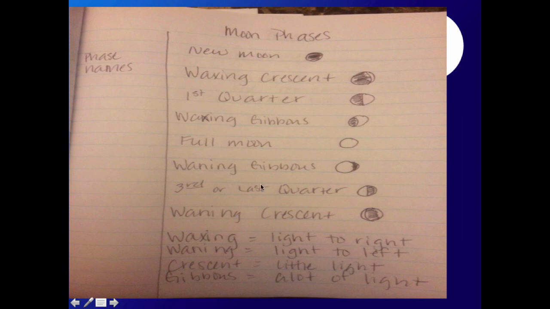So that way, if I covered this up and asked you, what moon phase is this? You're going to ask yourself 2 questions. Is the light to the left or is it to the right? And that tells you if it's waxing or waning. And then is it a crescent or a gibbous? And that tells you if it's more than half lit up or less than half lit up. And if it's not one of those, then it's either a full moon, a new moon, or a first or last quarter.